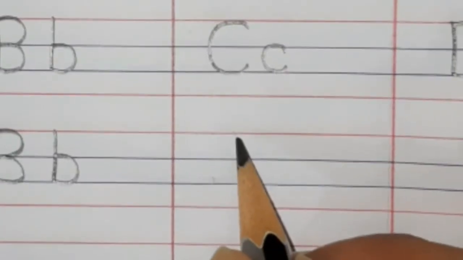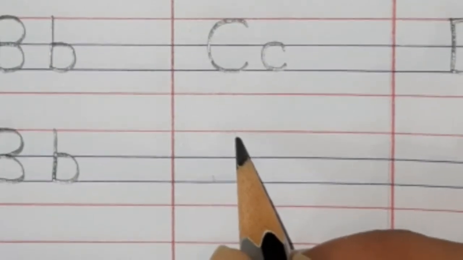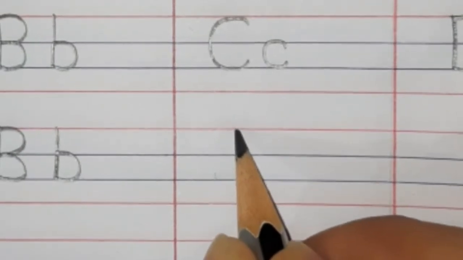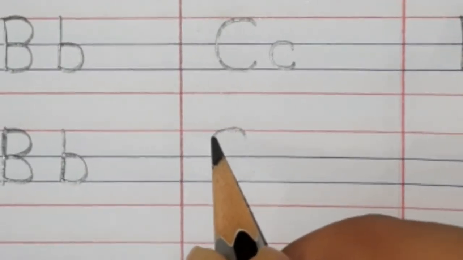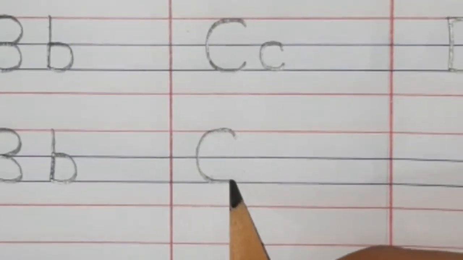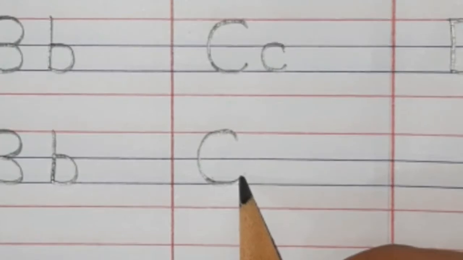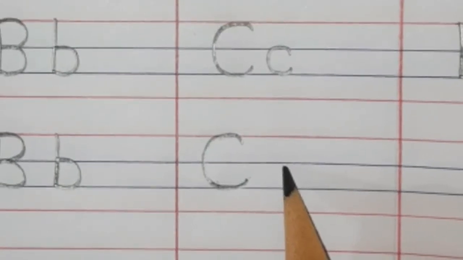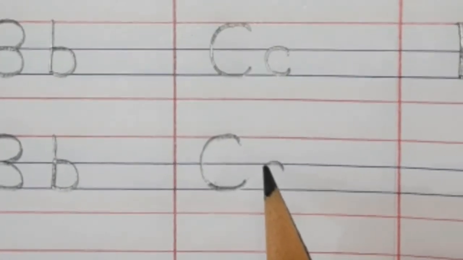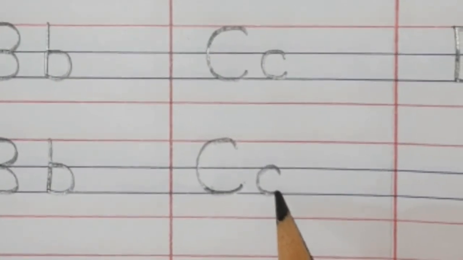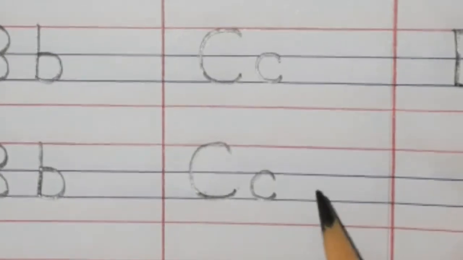Now we will start writing capital C. For that we will start a little bit down from the first red line. Go up, make a curve, come down till the second blue line and from the second blue line a little bit up. Now small c. The same way we will start a little bit down from the first blue line. Go up, make a curve, come down till the second blue line and go a little bit up.